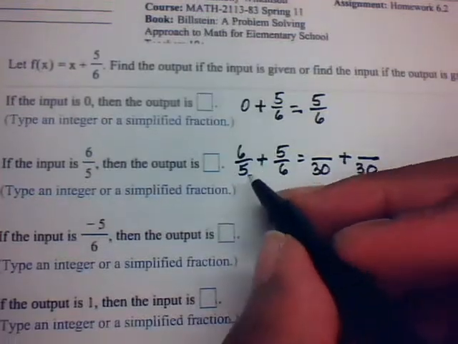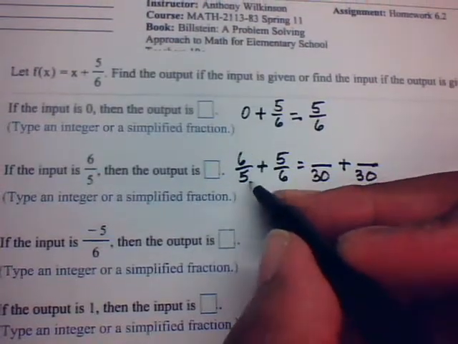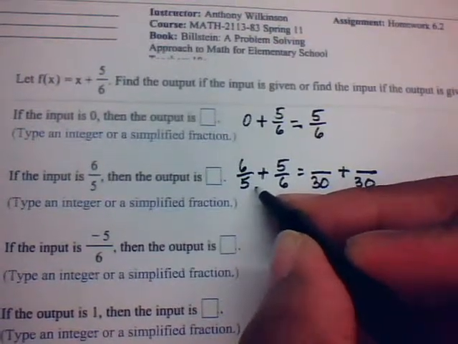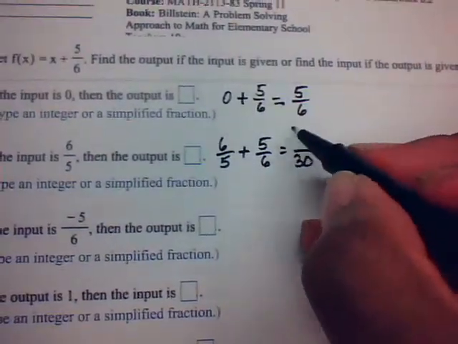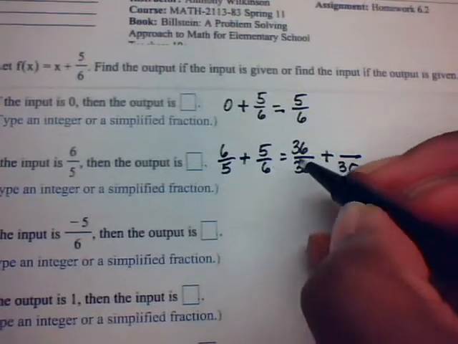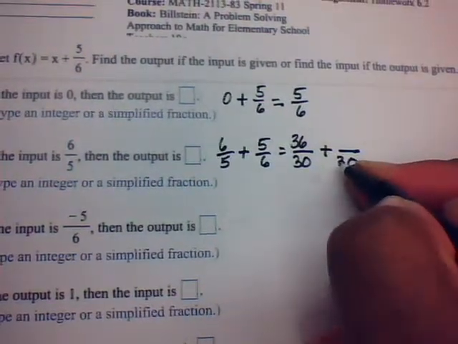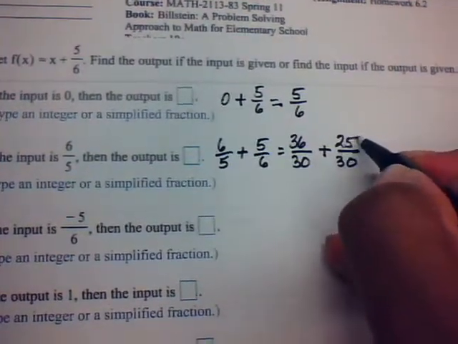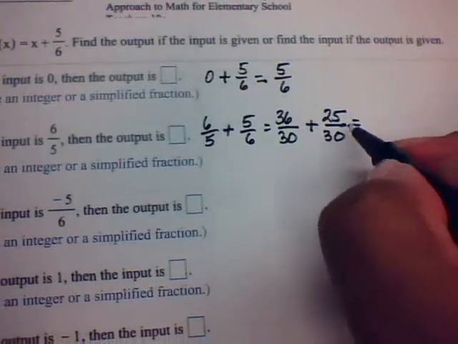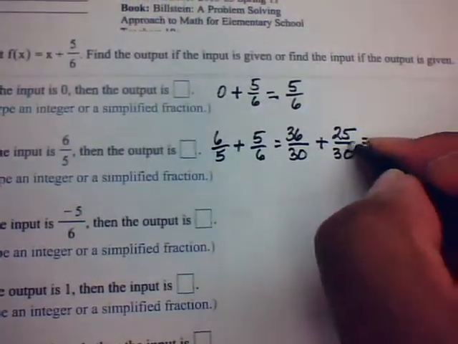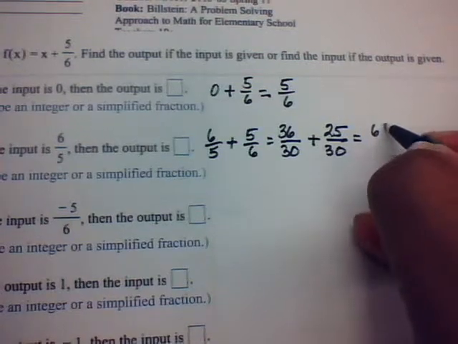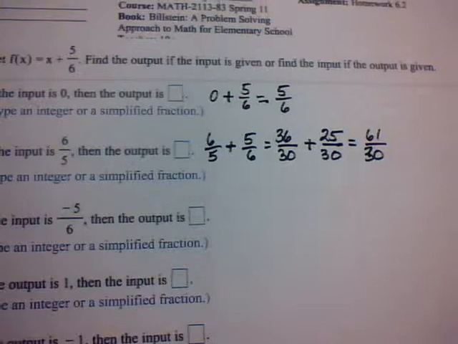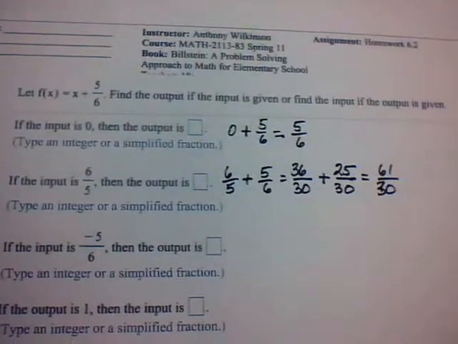An equivalent fraction for 6/5 with a common denominator of 30: we multiply the numerator and the denominator by 6, which will be 36 over 30. For 5/6 with a common denominator of 30, we multiply the numerator and the denominator by 5, so now I have 25 over 30. So 36 over 30 plus 25 over 30, we just add the numerators. That'll be 61 over 30, and we'll leave that as a simplified fraction.